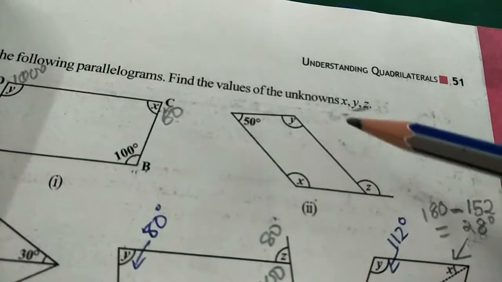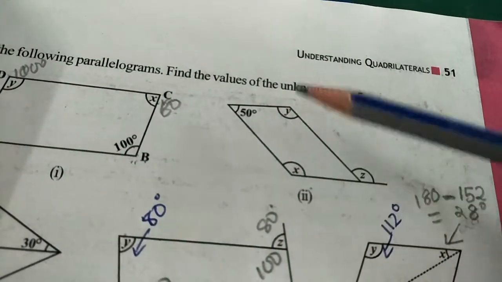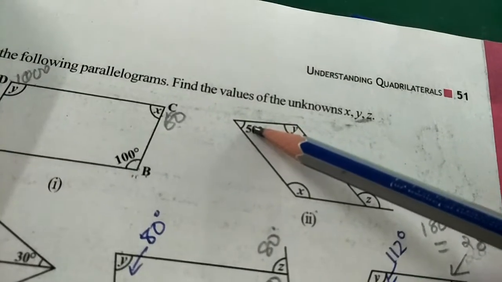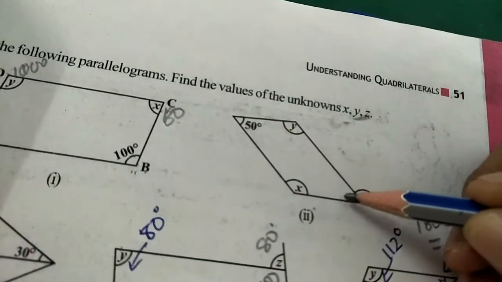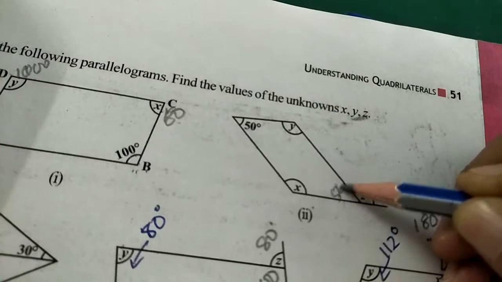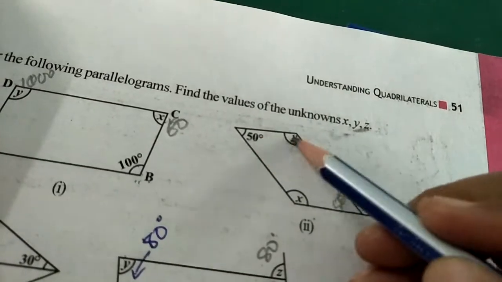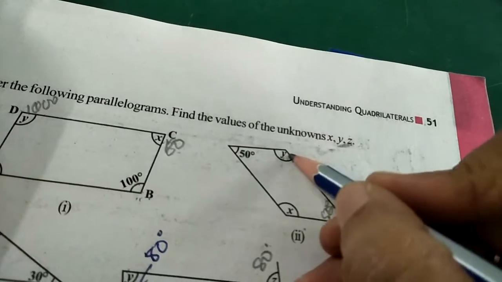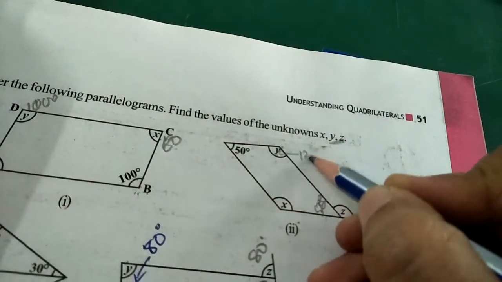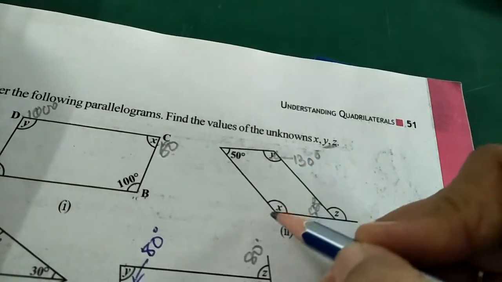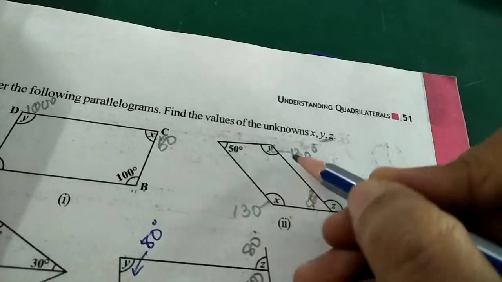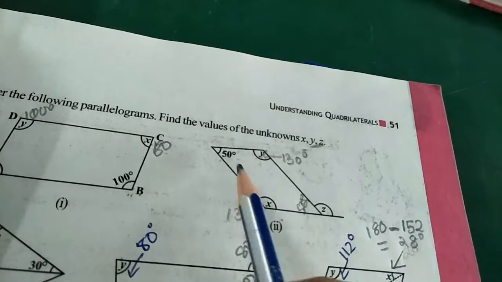In the next parallelogram, again we have to find out these 3 angles. First, this is angle 50, so because it is an opposite angle, this will also be 50 degrees. Now these 2 are adjacent angles, and adjacent angles are supplementary, so 180 minus 50 will give you 130. Because this is 130, this will also be 130 degrees because opposite angles have equal measure. So this is 50, this is 50, both are of equal measure.